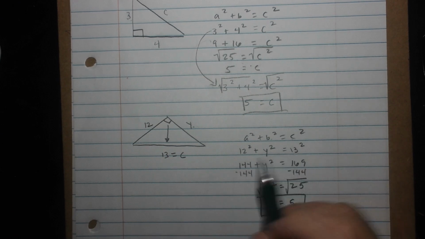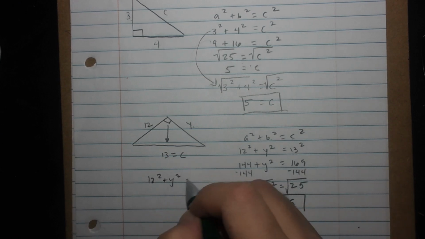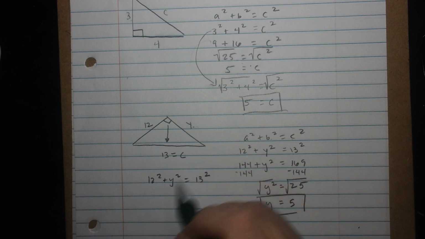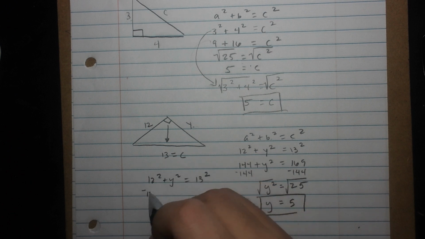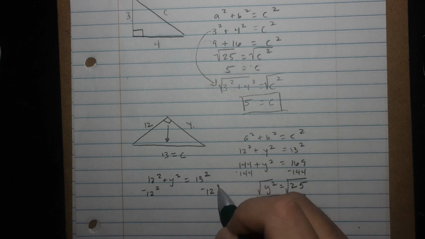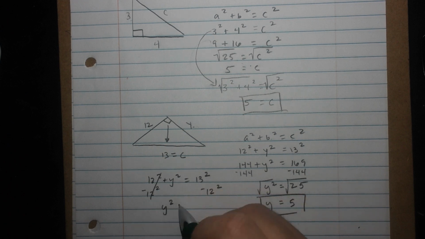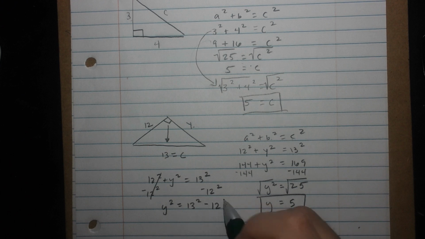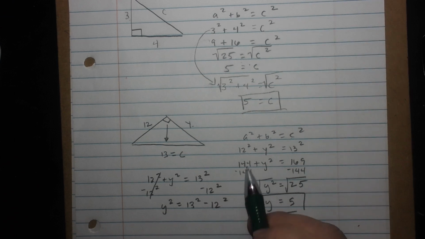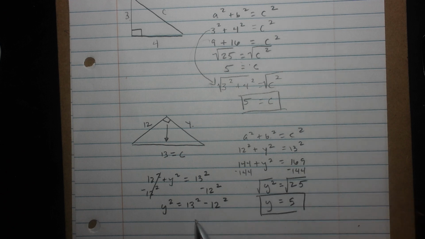So I want to look at this part here. I said 12 squared plus y squared equals 13 squared, and I want to get y squared by itself. I can just subtract both sides by 12 squared. So I'm left with y squared equals 13 squared minus 12 squared. Okay? This is not going to be 1 squared. Don't think this is 1 squared, because you know for sure that 13 squared is 169 and 12 squared is 144. So it would be 169 minus 144. Okay, so it's not 1 squared. If it were 1 squared, then you would get y squared equals 1, which is not the same thing.